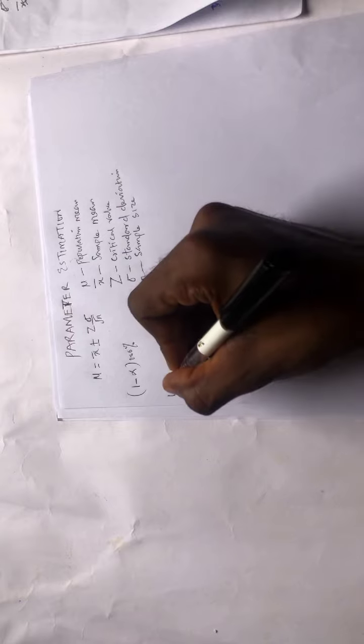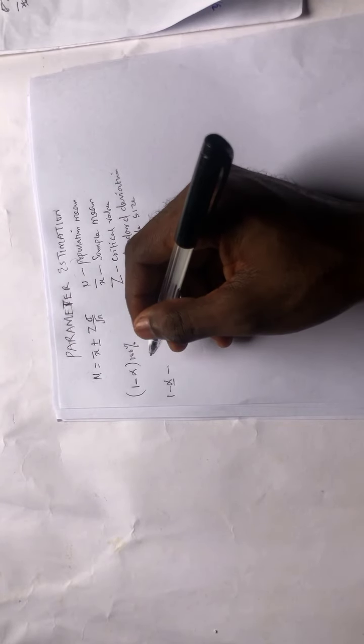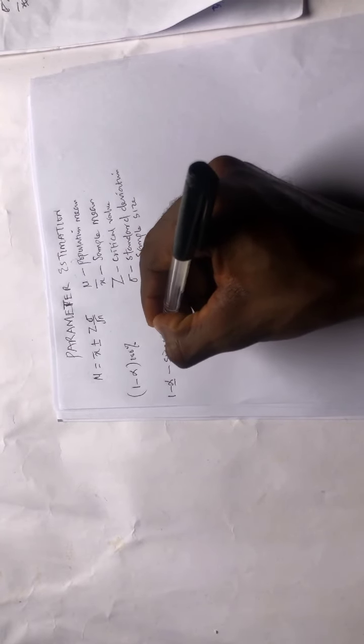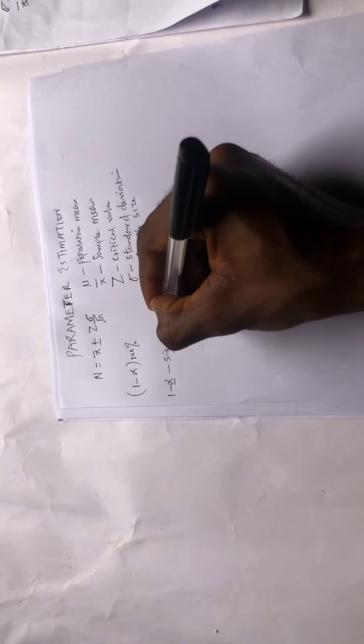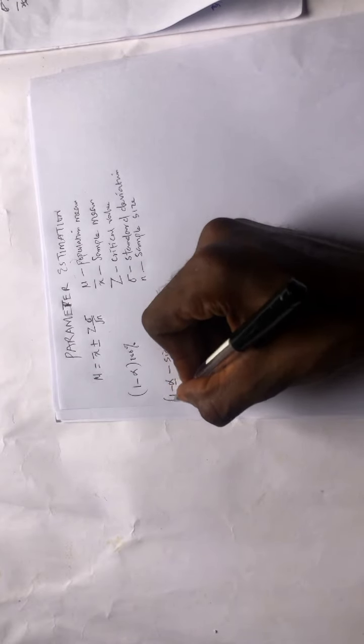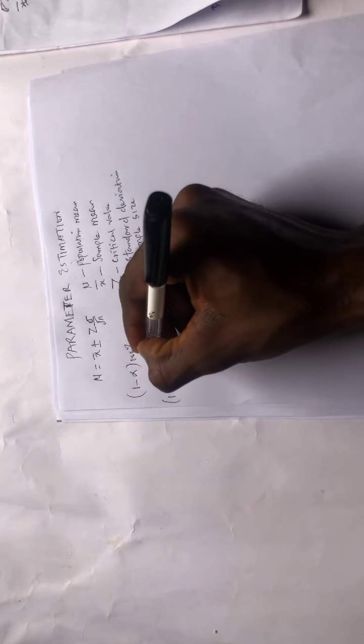Since it becomes 1 minus alpha, this alpha here is called the significance level. The alpha is called the significance level of the population parameter, whereas the 1 minus alpha as a whole is called the confidence coefficient. So we call this the confidence coefficient.